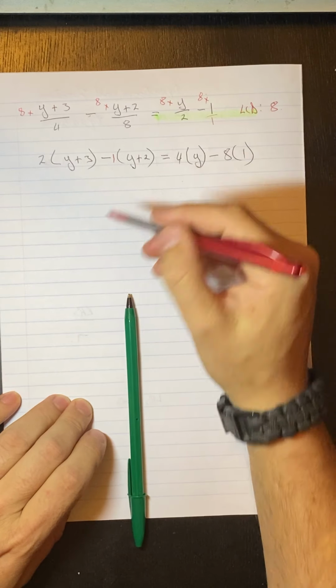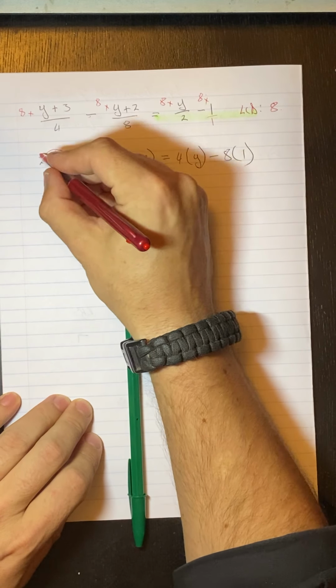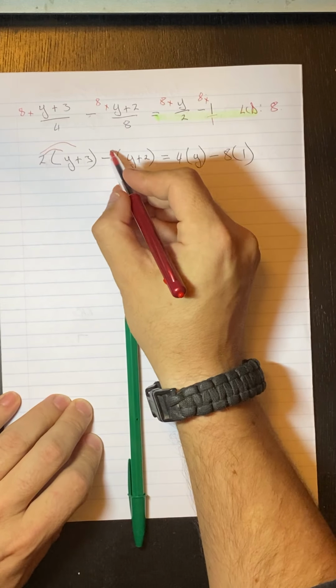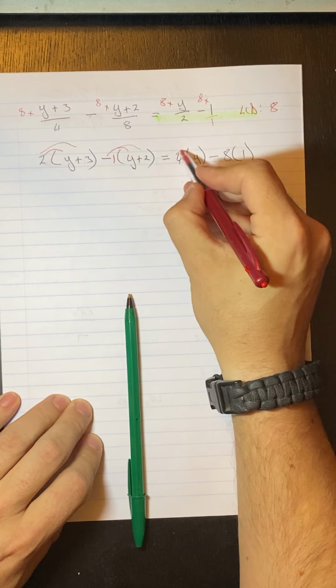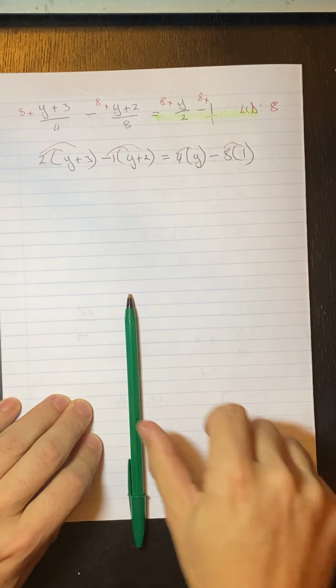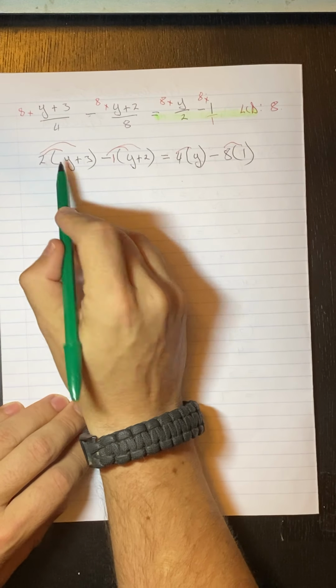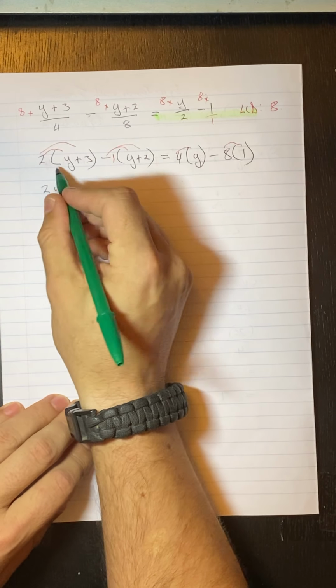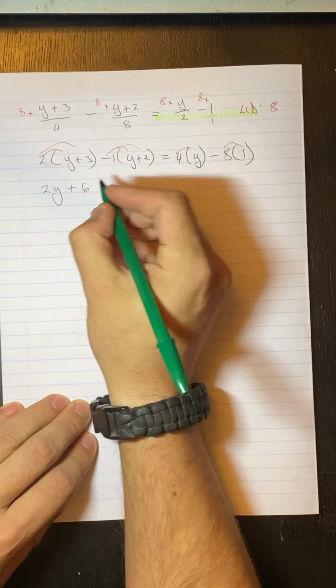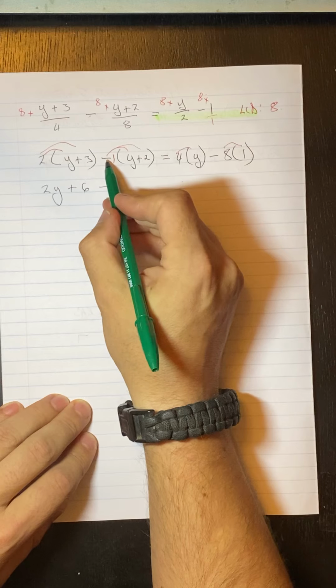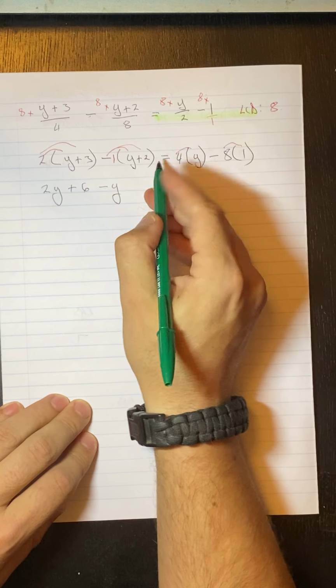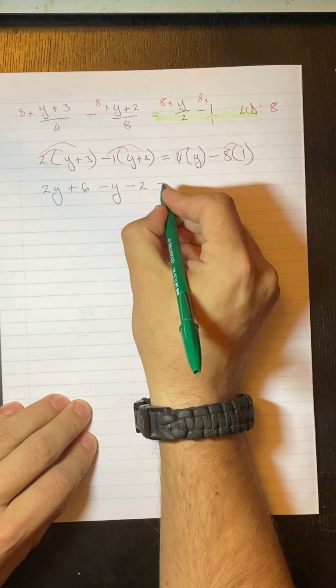Now this is from yesterday's lesson where I have to distribute. I have to distribute this negative 1 into there, and then the 4 into there, and then the 8 into there. So 2 times y is 2y. 2 times 3 is 6. Negative 1 times y is negative y. Negative 1 times positive 2 is negative 2.